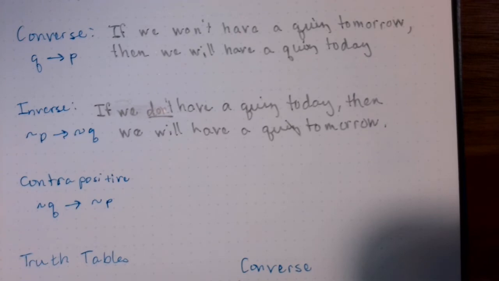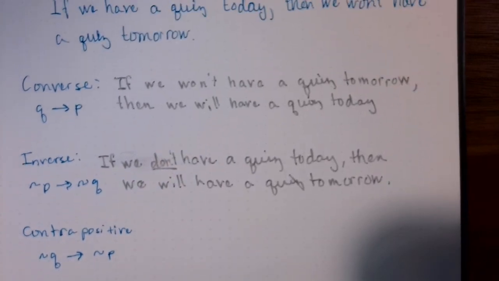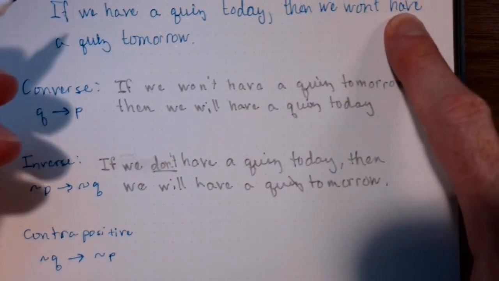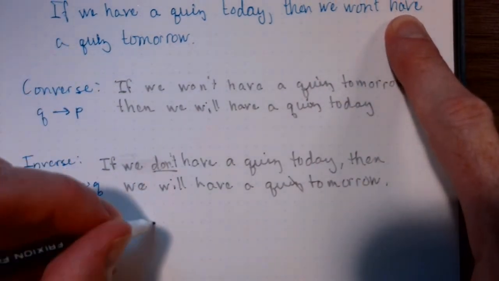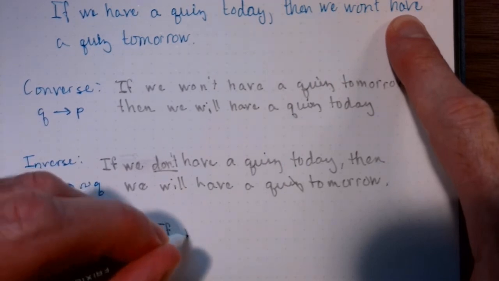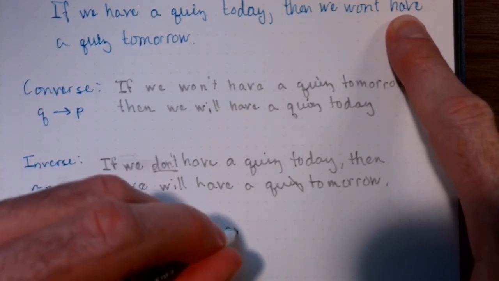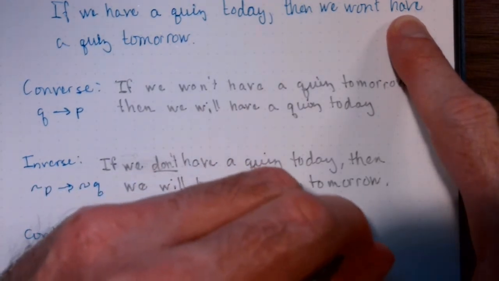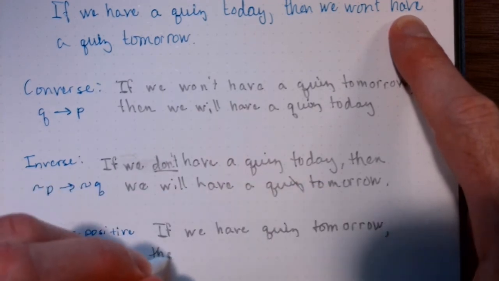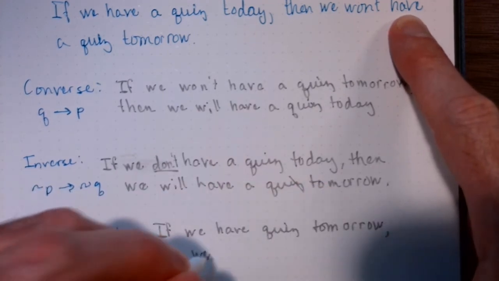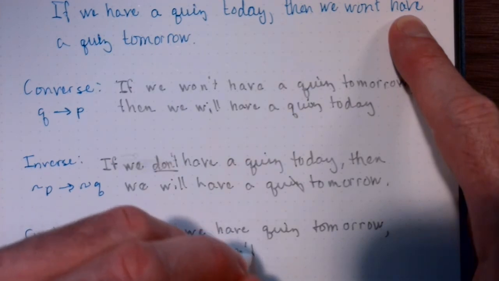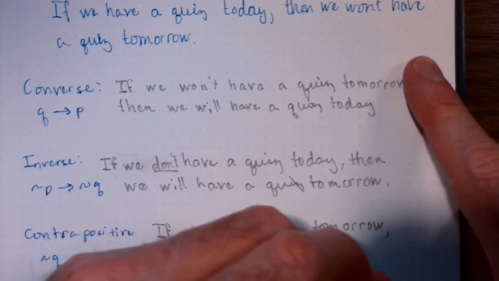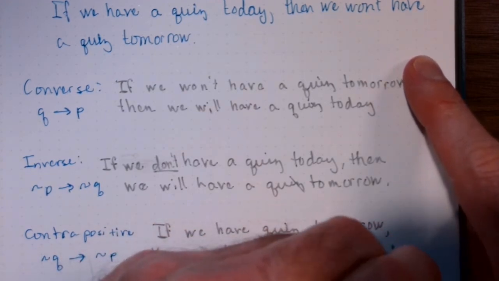And finally, the contrapositive. We have to negate both of them and switch the order. So I'm negating this, I'm putting it first. If we have a quiz tomorrow, then we don't have a quiz today.